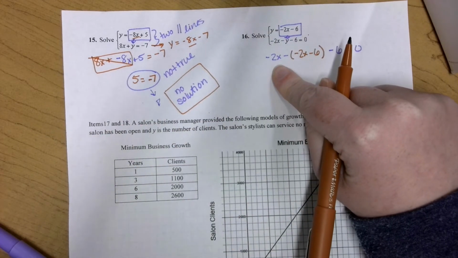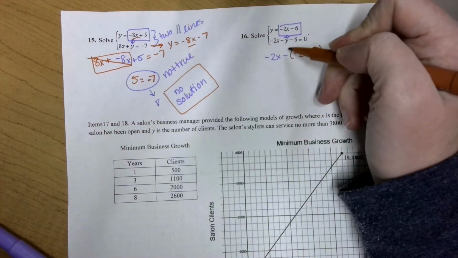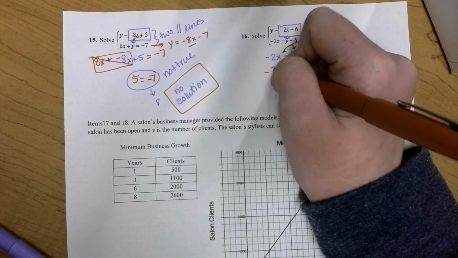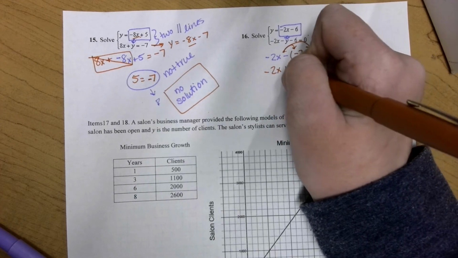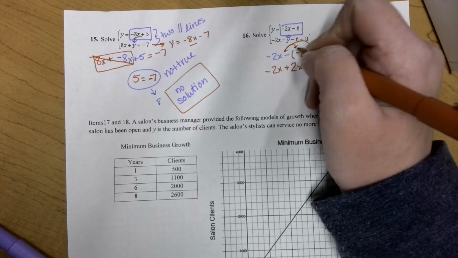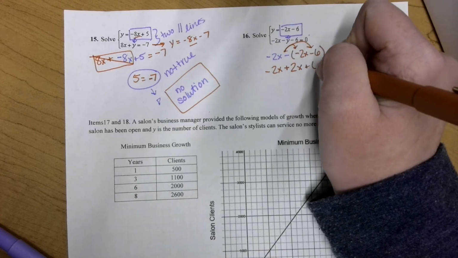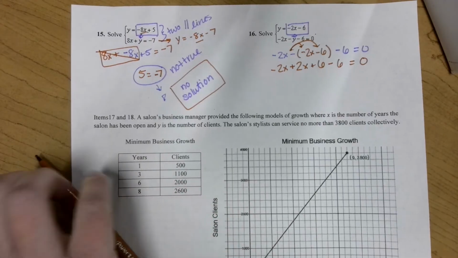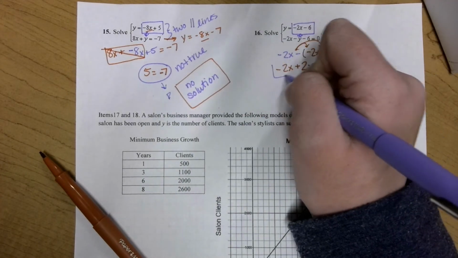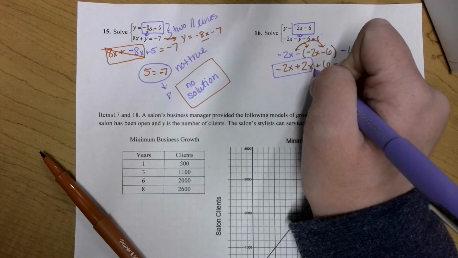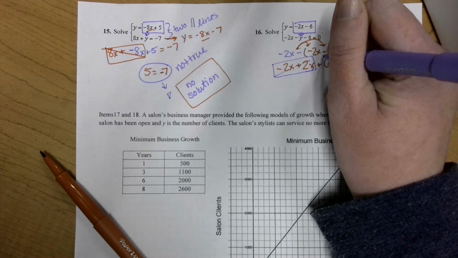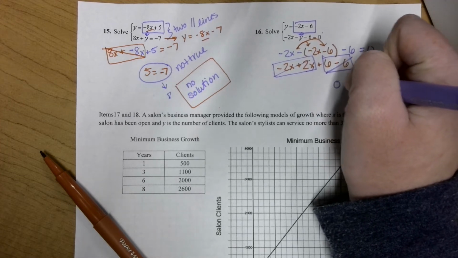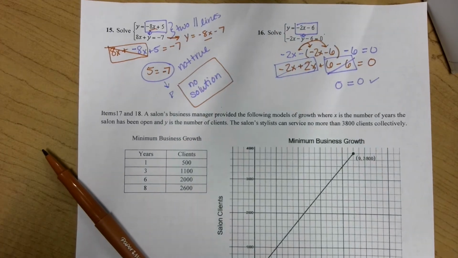Okay, so 2x, oh wait, let's get the parentheses taken care of first. Let's distribute this negative. So this will be negative 2x. Negative times a negative is a positive, so plus 2x. Negative times negative is a positive, so plus 6. Bring down this minus 6 equals 0. So then I'm going to combine my like terms. Well, negative 2x and positive 2x cancel each other out. 6 minus 6 is 0, so I end up with 0 equals 0, which is a true statement.